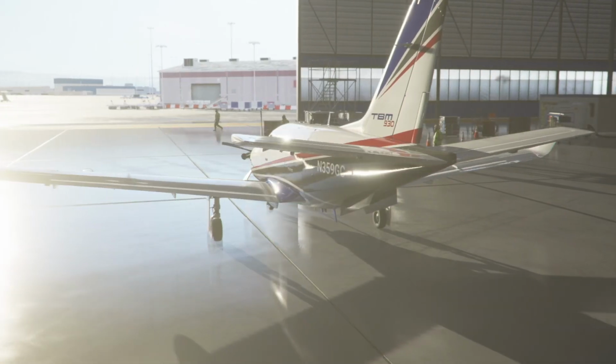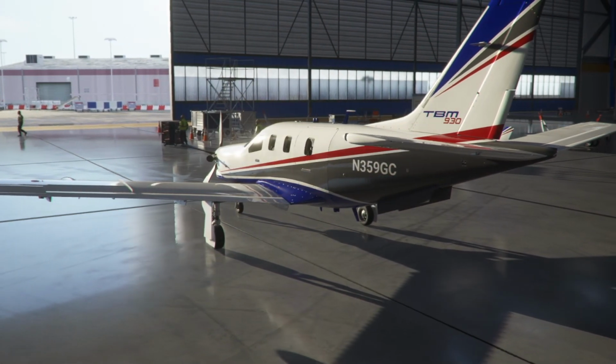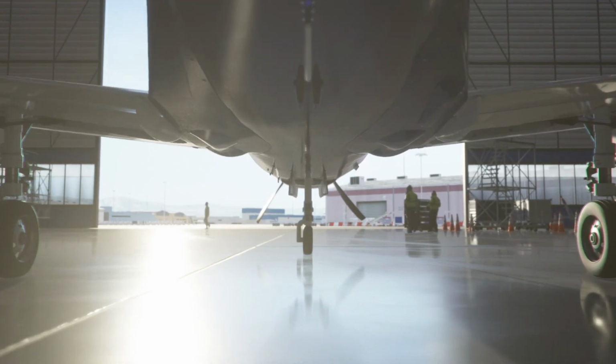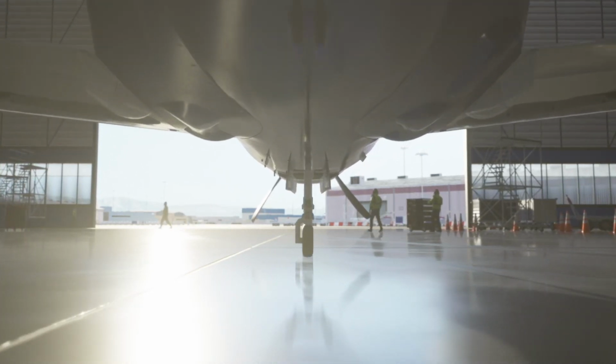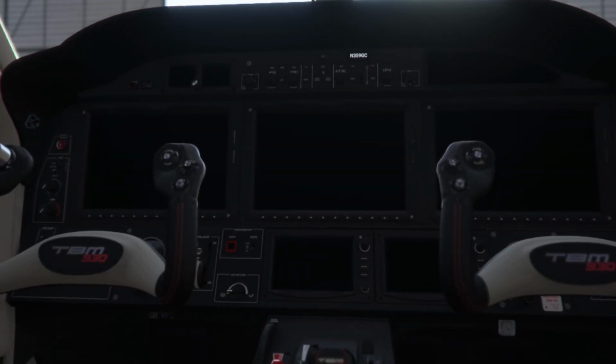We'll be flying IFR via a TEC route, ending in a VOR approach to Santa Barbara. I'll talk a little bit about what TEC routes are, where you can look them up, and how you can enter them into the flight planner from Microsoft Flight Simulator. So let's hop into the pilot seat and get started.